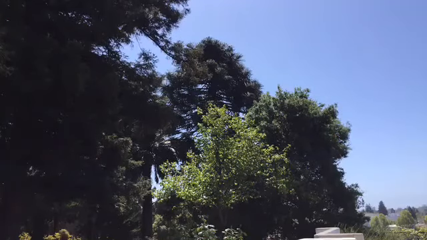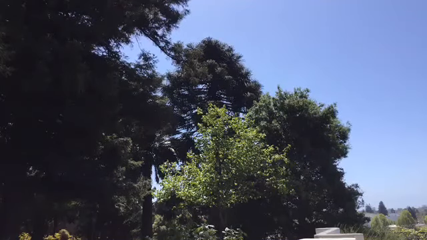I'm going to leave you with a view of the tree and see if I can find you a branch to take a look at. Hang on just a minute.